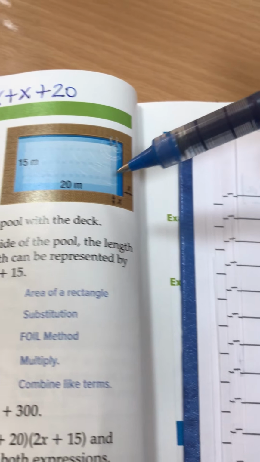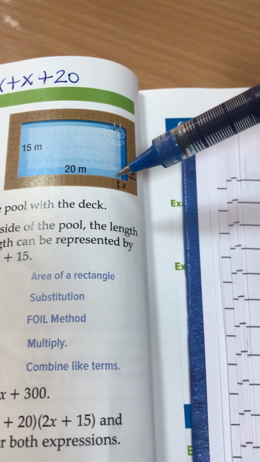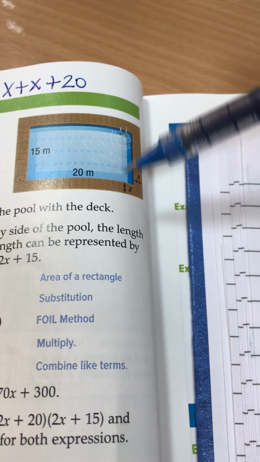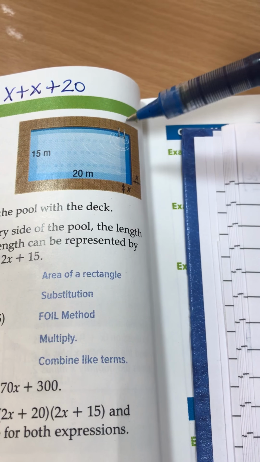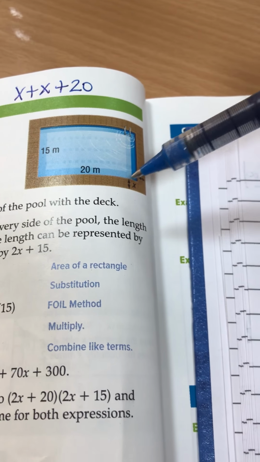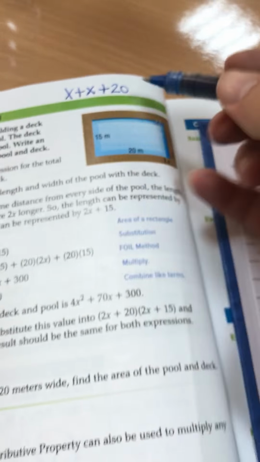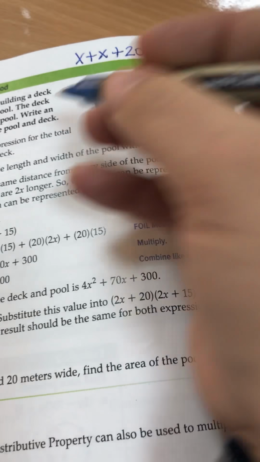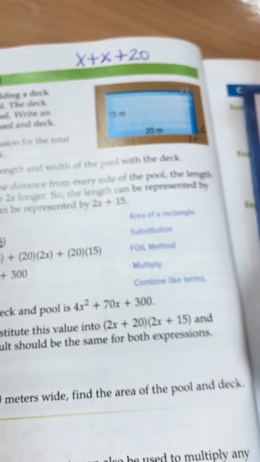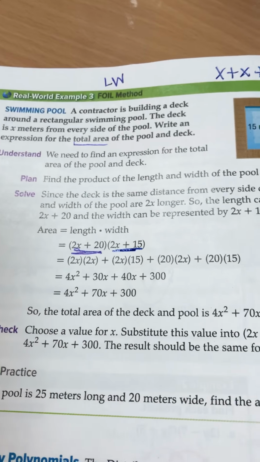The width is the same process. So here we've got 15 for the pool, and it's still x and x. So x plus x is 2x plus the 15. 15 is this side length. So my expression for width is 2x plus 15.